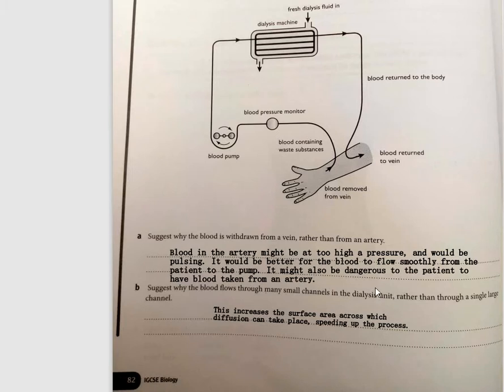It can also be dangerous to the patient to have blood taken from an artery. Why? It's not just that the blood is going to burst the instrument.